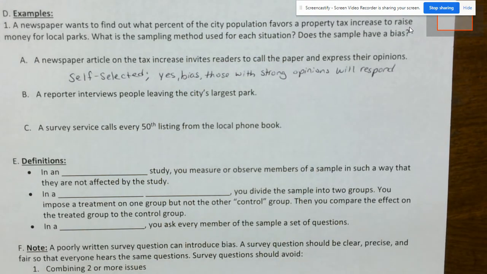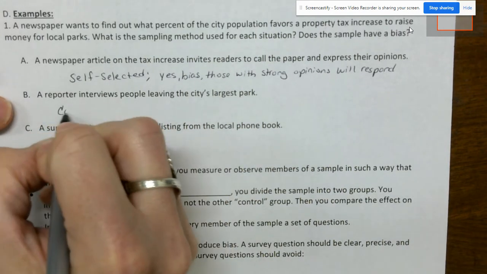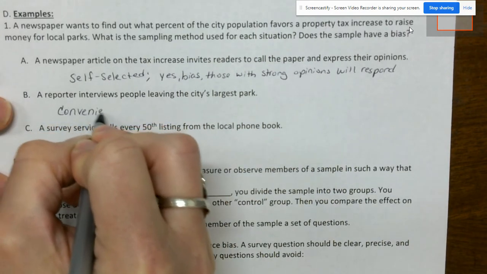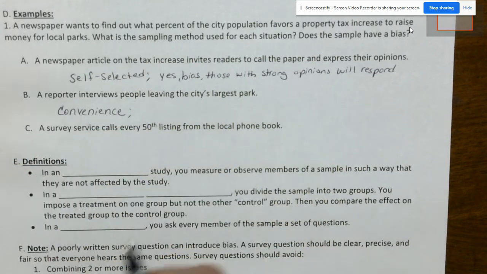Okay, what about a reporter interviews people leaving the city's largest park? So they're standing there and they're just getting people as they leave the park. That's what we consider a convenience sample. It's convenient because they're getting them as they come out of the park.